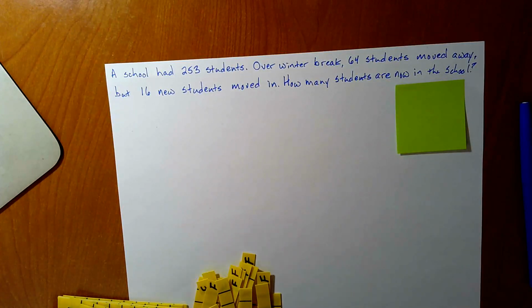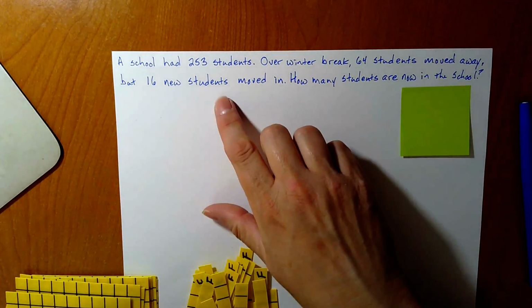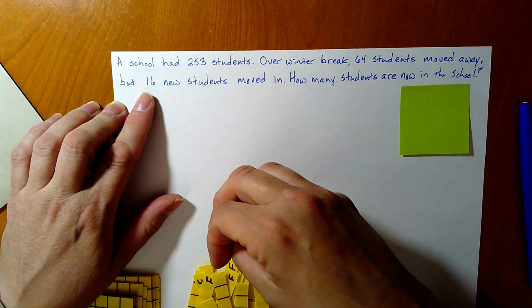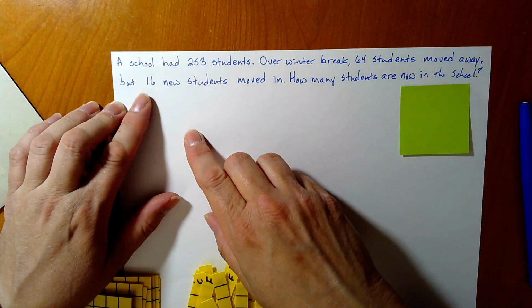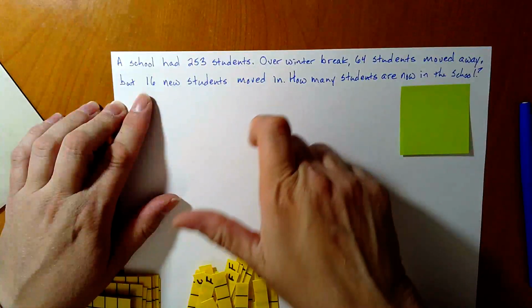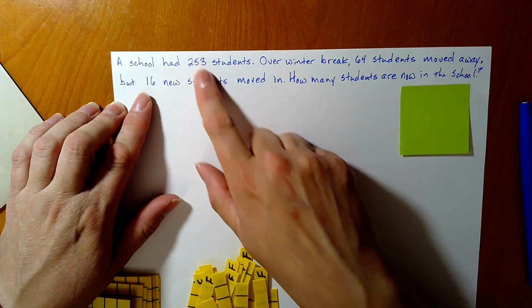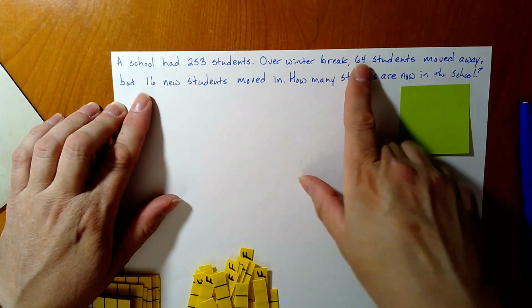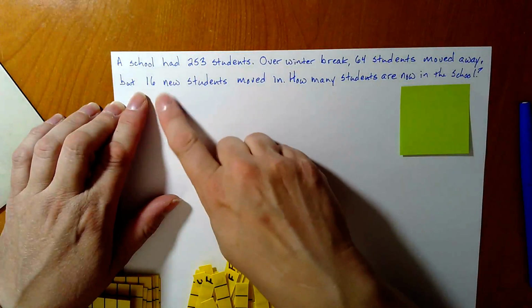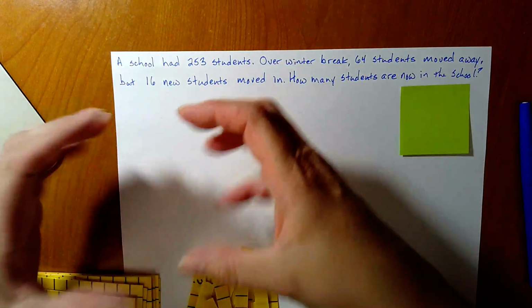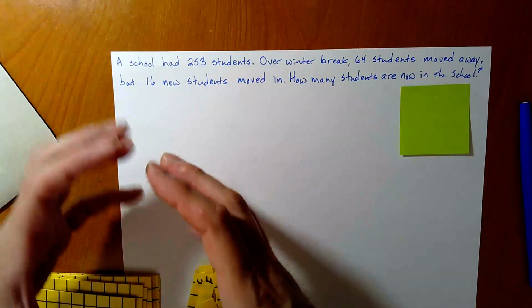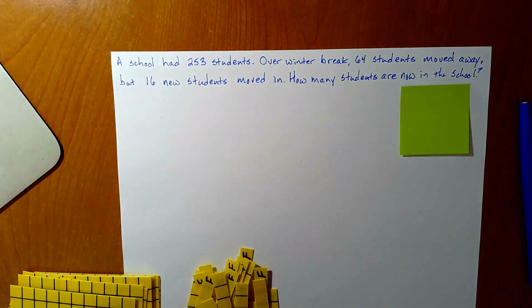All right, so you have already gone through the step of removing the numbers and have the student explaining to you what's going on in this problem. So at this point, you and the student should have discussed that there were some students at a school, some students who moved away, and then some students who moved in. And so we had some students, a few went away, some moved back in, and how many students are there all together at the end.